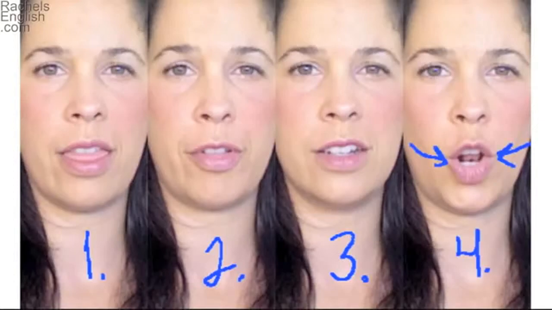And in number 4, you see the position of the L in the word fall. Here the L comes at the end of the syllable, so it is a dark L. So it has this vowel-like sound that comes before it, and you see this mouth shape where the lips come in a little bit at the corners, making the O sound as part of the dark L.